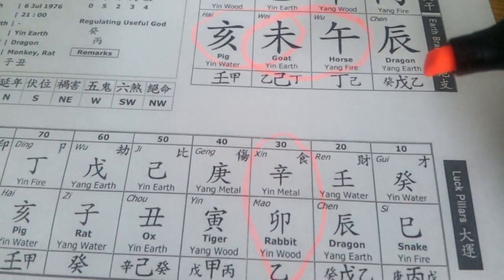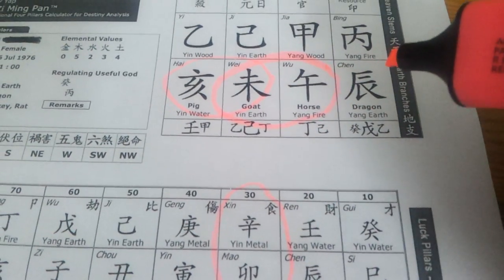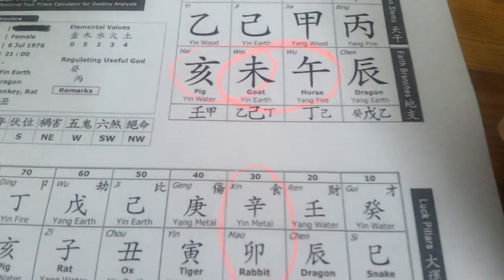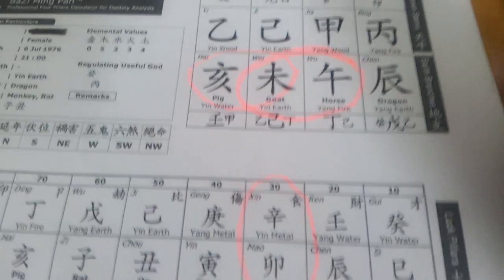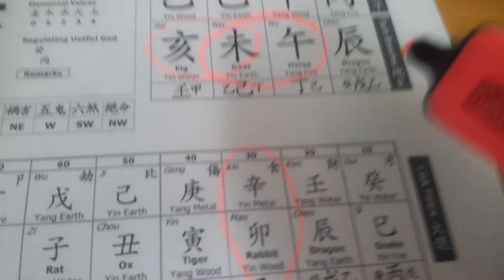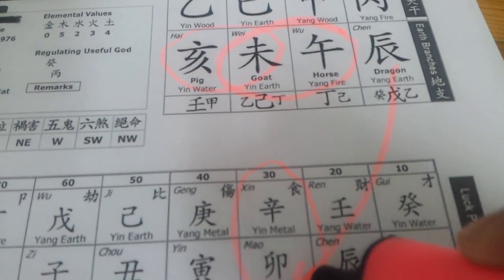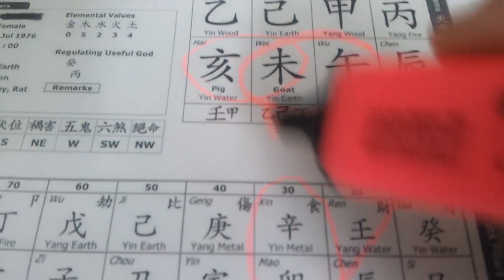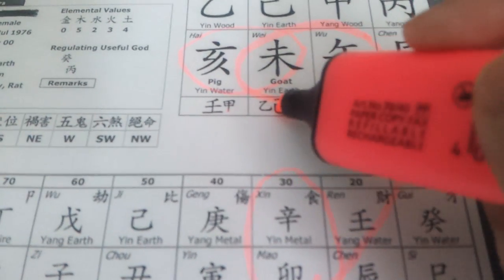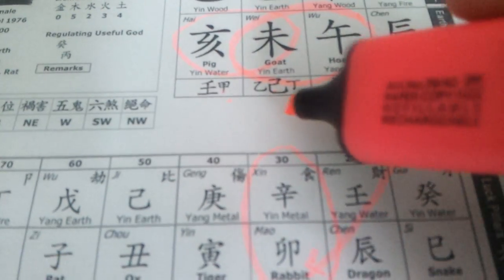Alright. Now the next thing you do is you look at this pillar and you look at the chart and you go, so what's interesting that's happening here? The first thing that you can see is there's definitely an interaction between the dragon and the rabbit, which is a harm. You also have an interaction between the goat, the pig, and the rabbit, which is a 3 harmony combo.